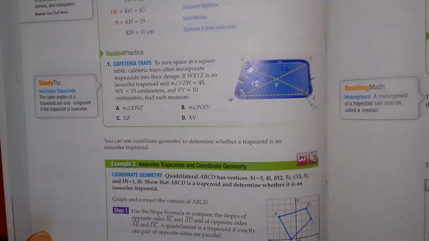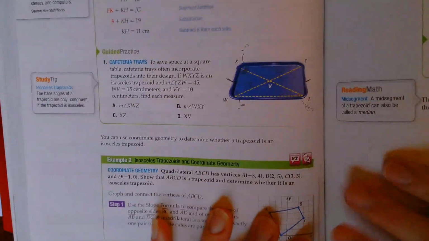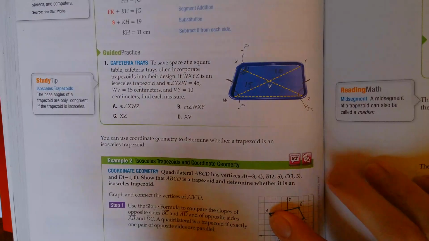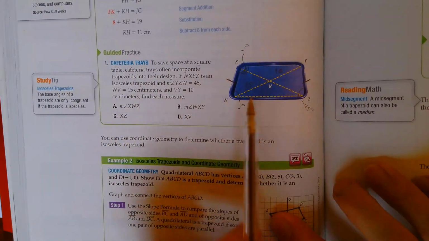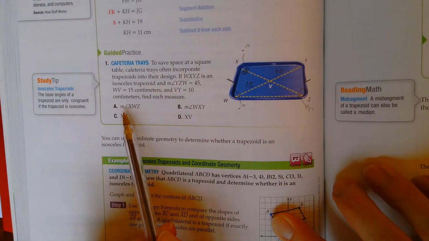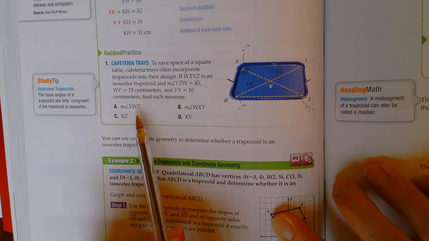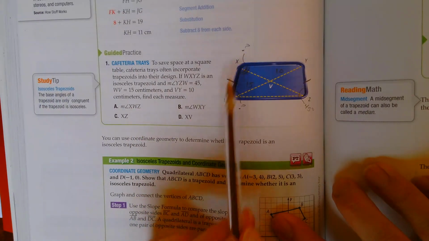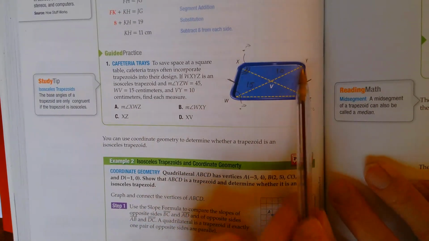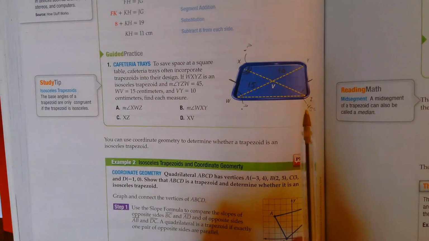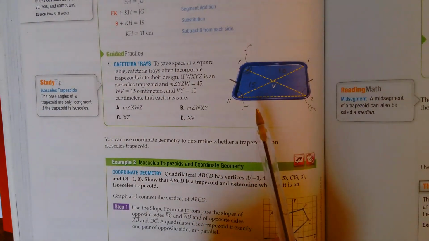All right, so this question, I'm going to turn off this lamp so you can see it a little bit better, is on page 440. And I've marked some of these pictures for you. So the first thing that I'd like you to do is find XWZ. When I look at XWZ, obviously XWZ is going to compare with YZW.